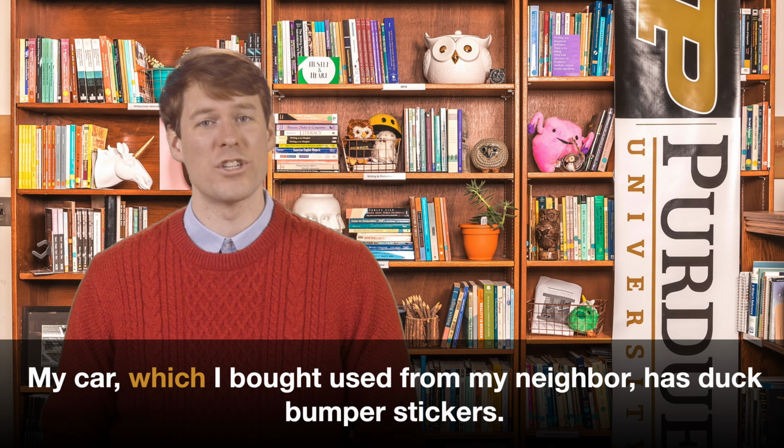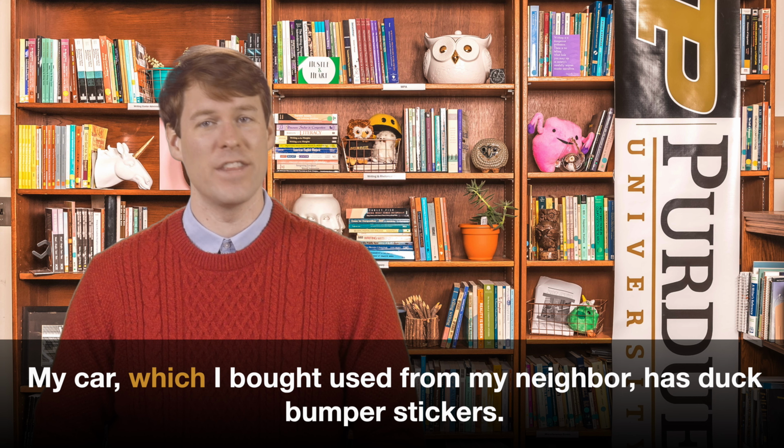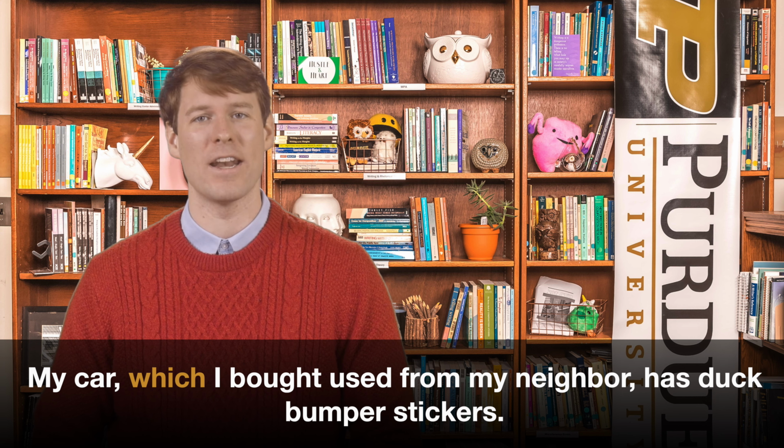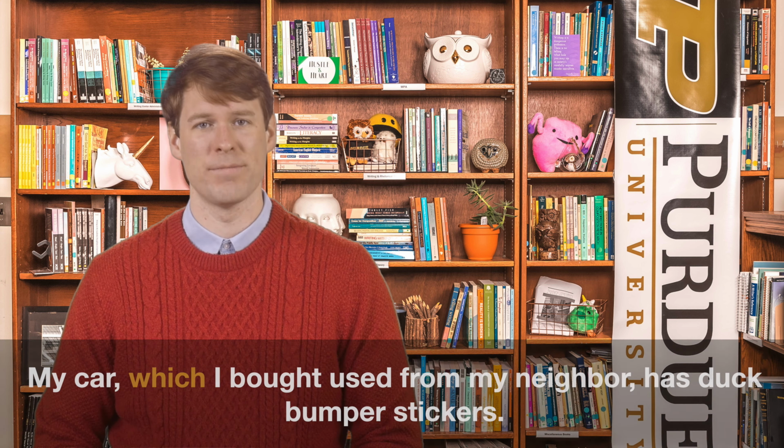One more. My car, which I bought from my neighbor, has duck bumper stickers. The information about me buying the car from my neighbor isn't crucial information, so it's a non-restrictive clause. Now, let's look at a sentence where you might use that or which.